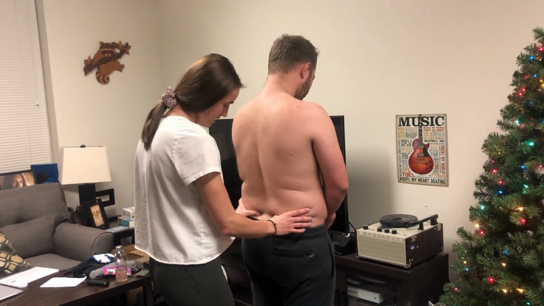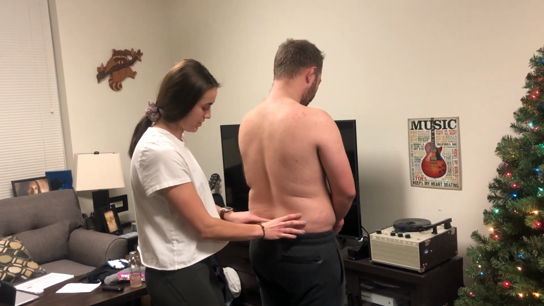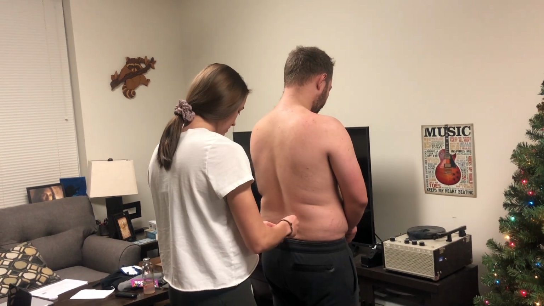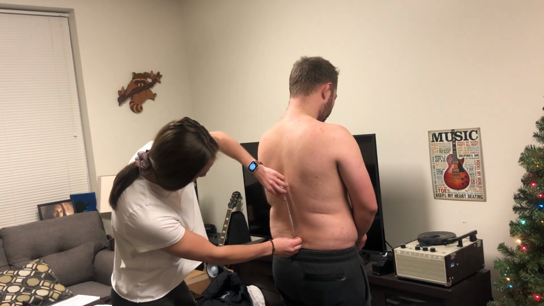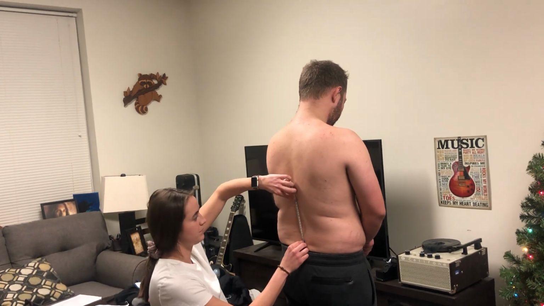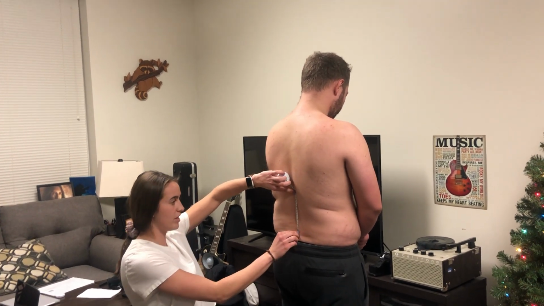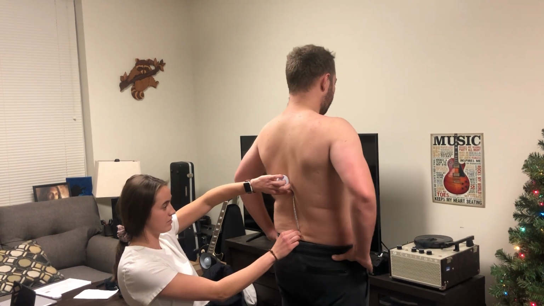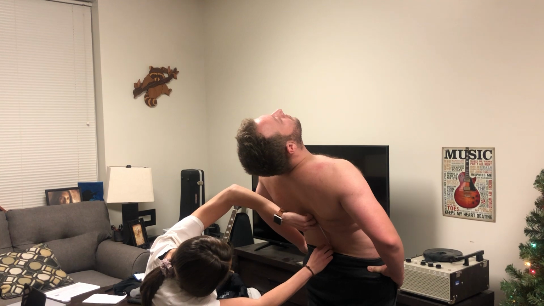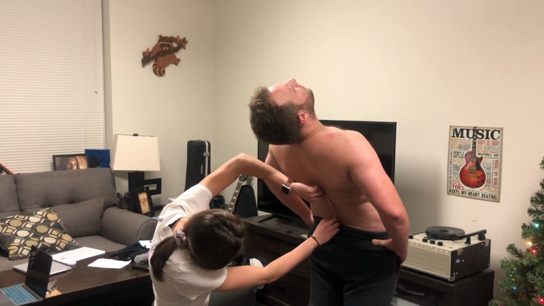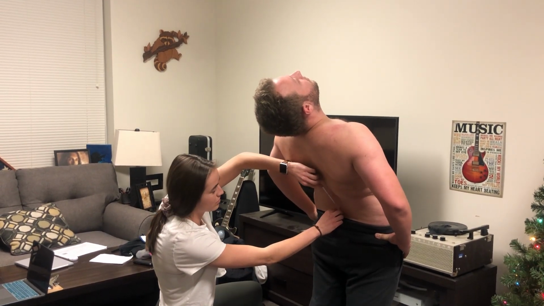Okay, so I have the PSIS and then S2 sits in the middle. I'm going to measure up 15 centimeters. Okay, go ahead and go back into extension again. So I have them measured at 12 centimeters, so that's a 3 centimeter difference.